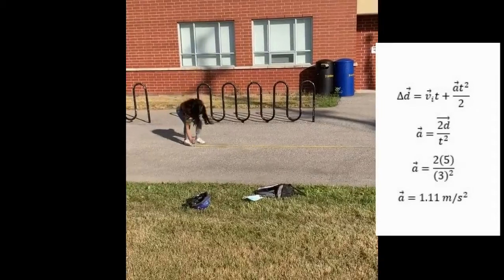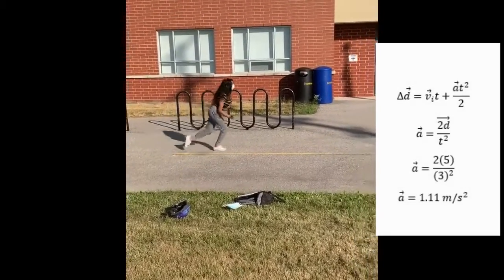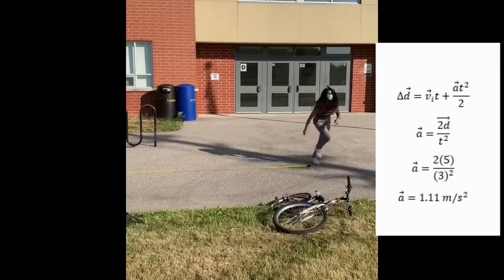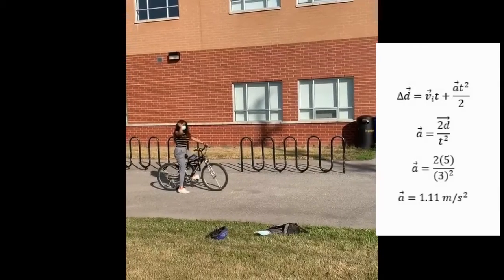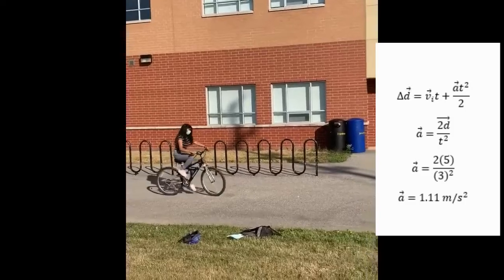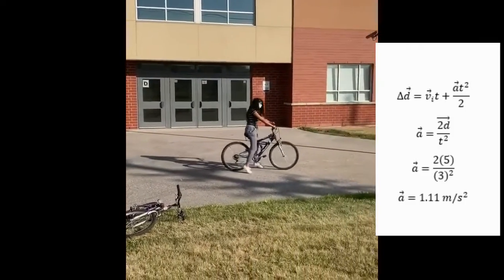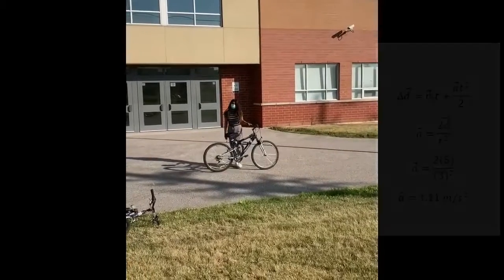I knew that this equation required distance, initial velocity, time, and acceleration. So I started by measuring about 5 meters of distance. I knew that initial velocity would be 0 since I was starting from rest, so I calculated how much time it took me to ride this distance and isolated for acceleration. It took me 1.11 meters per second squared forward.